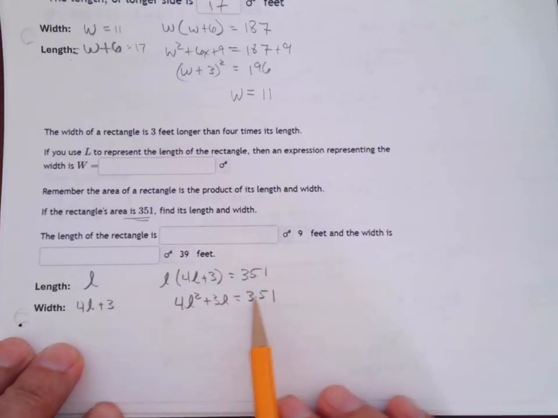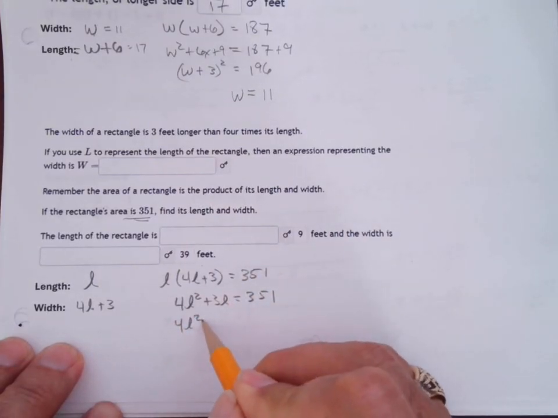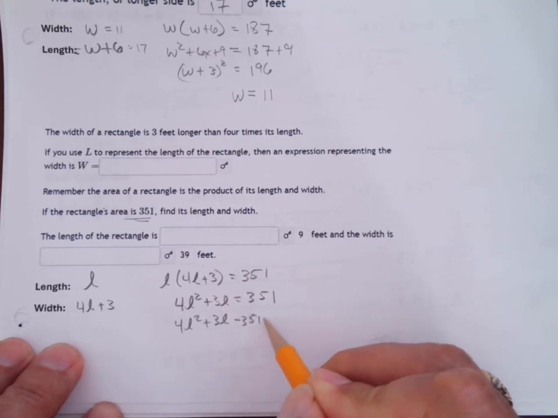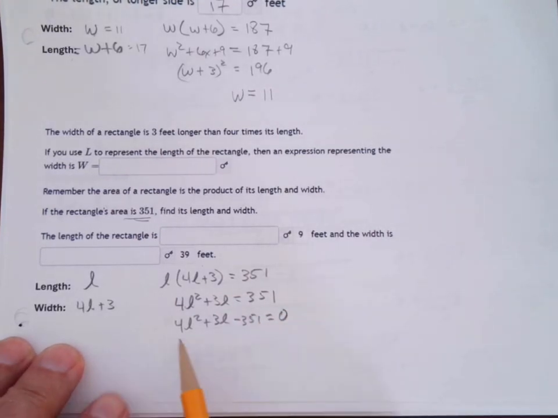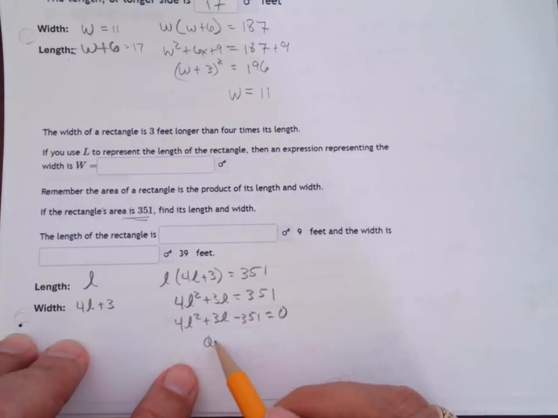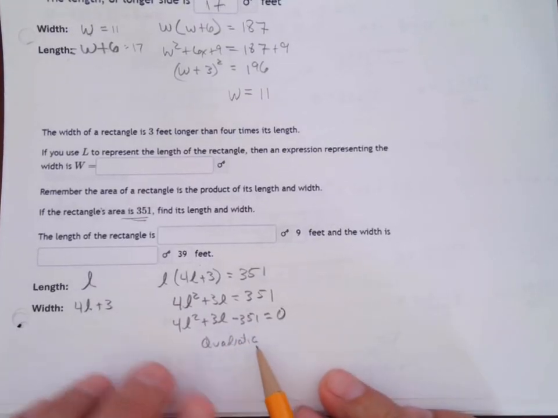Personally, just looking at this does not easily set up the square. If I tried to factor it, I'd have to use the AC method because I would have to bring over this 351 to get it equal to 0. And that would be a really big number to factor. So at this point, I would choose to go ahead and use the quadratic formula, even though it may factor. I just don't want to spend the time doing it.